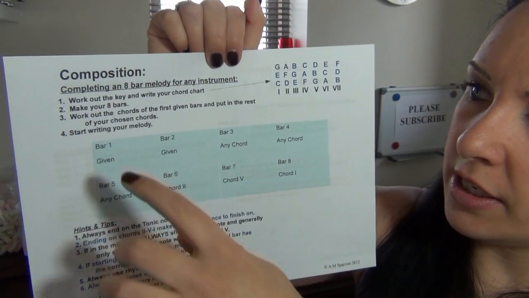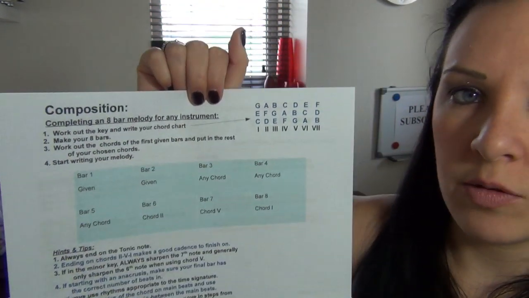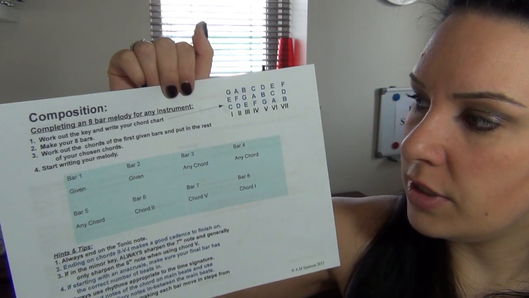Now, the first thing I think you need to do is work out the key and write out your chord chart. So you'll need to work out what key you're in and work out whether it's in the major or the minor key. Now, I'm assuming that you guys probably know the difference between major and minor keys.